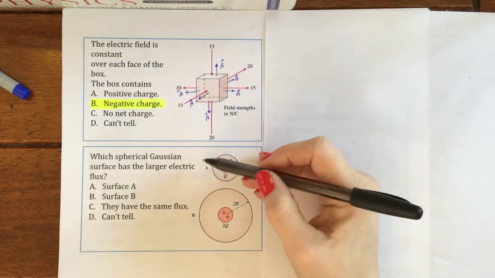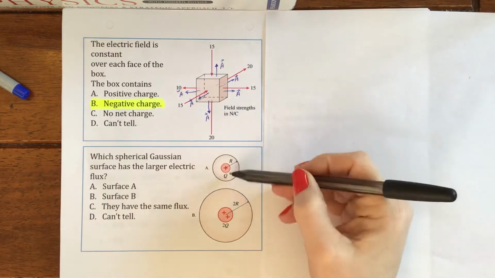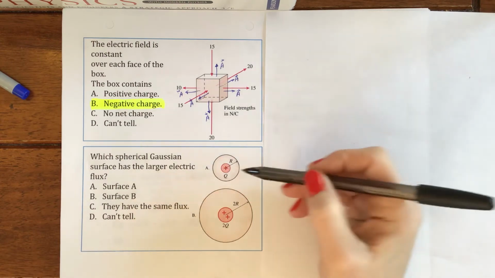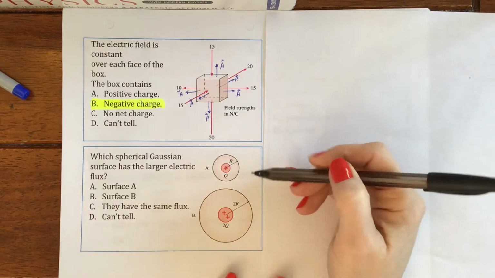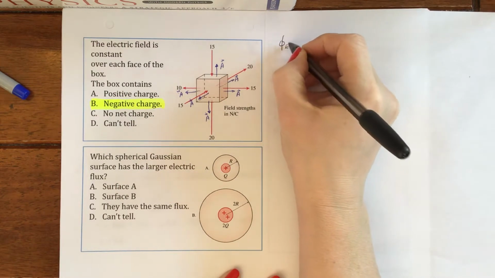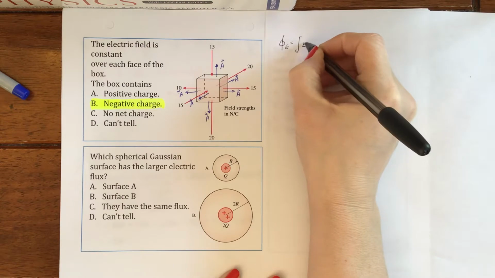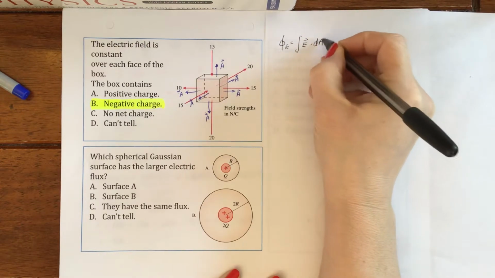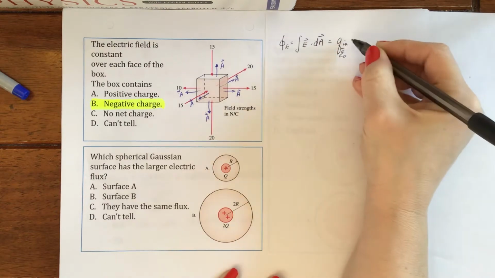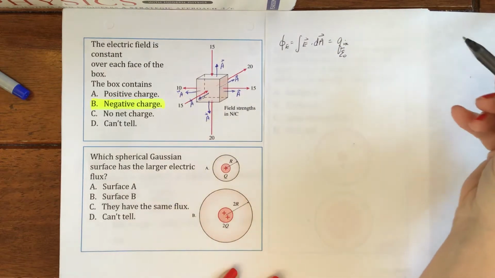Which of the two Gaussian surfaces, A or B, has the larger electric flux? To figure this out, we want to use Gauss's law. Gauss's law states that the net electric flux, the integral of E dot dA, equals Q in over epsilon naught, where Q in means the net charge enclosed by the Gaussian surface, which in this case is a sphere.